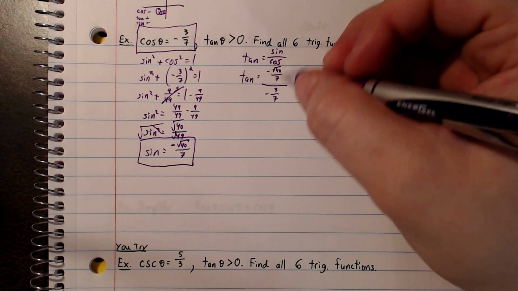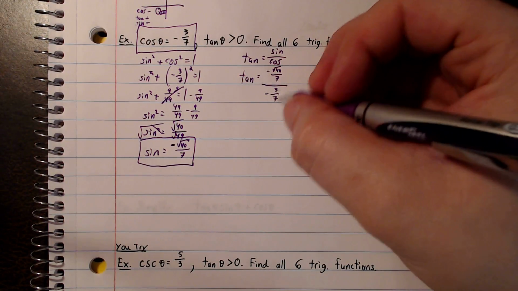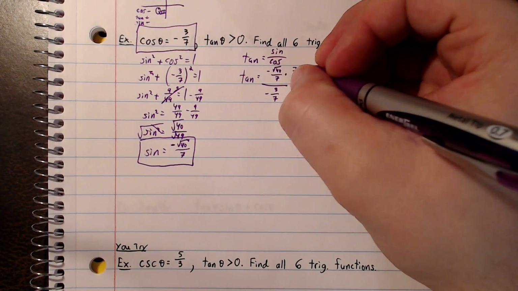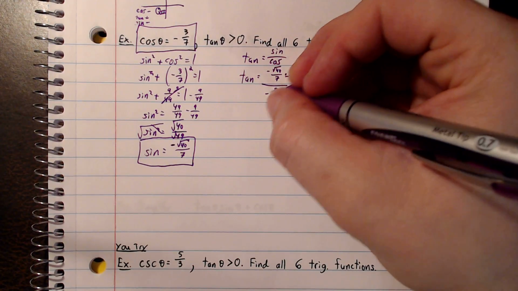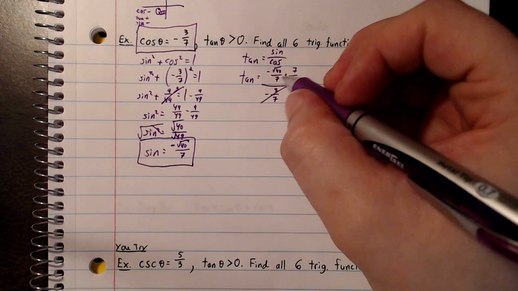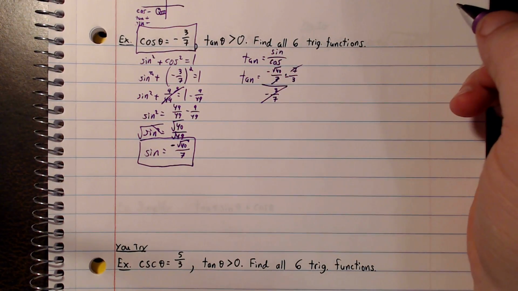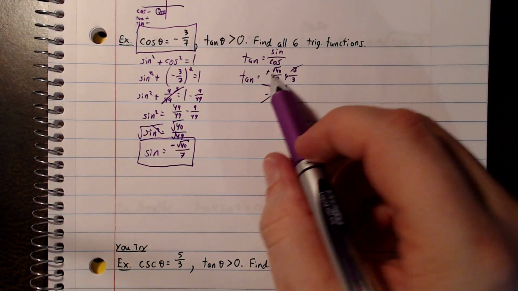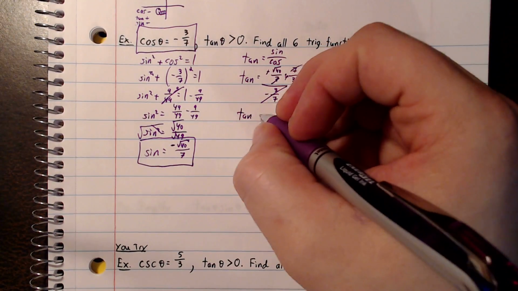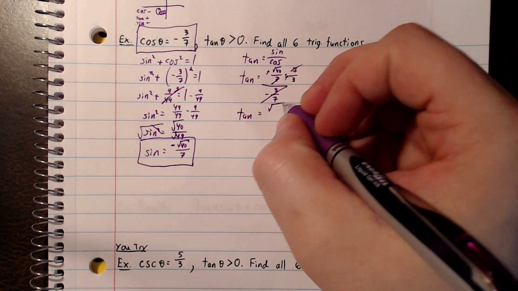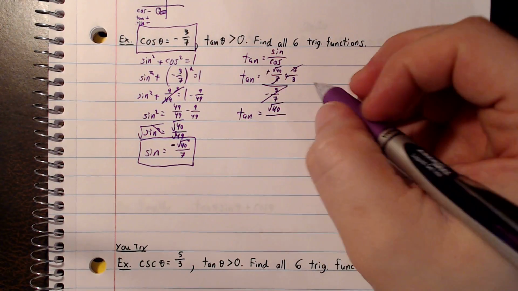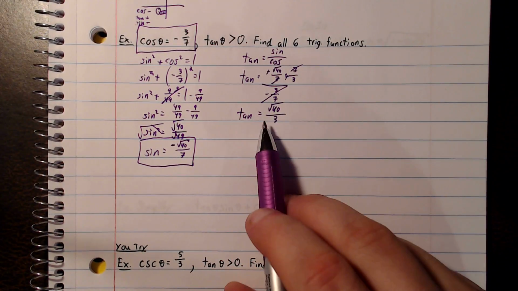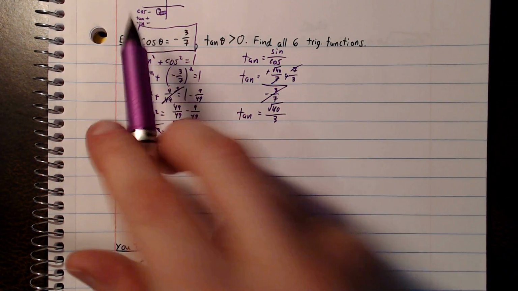And I'm dividing a fraction by a fraction, so I'm just going to multiply by the reciprocal. So that should be 7 over 3. Well, my 7s are going to cancel out. These negatives make each other positive, and we've got tan, we've got square root of 40 on top, and 3 on bottom. So tan is the square root of 40 over 3. Plus, it's positive, which is something that we were hoping for.